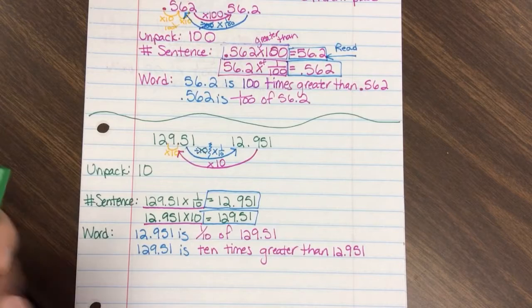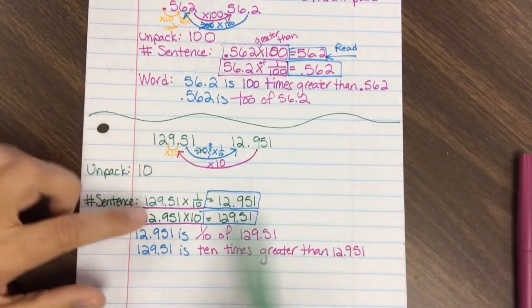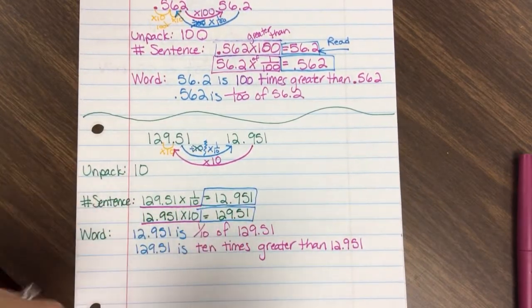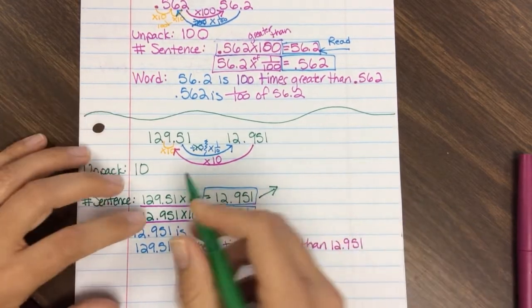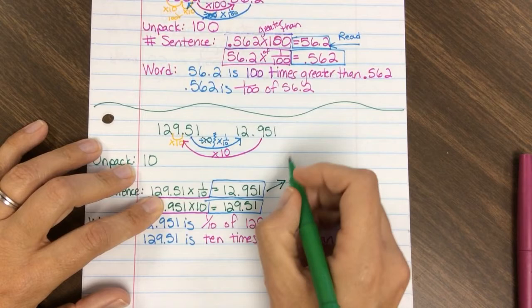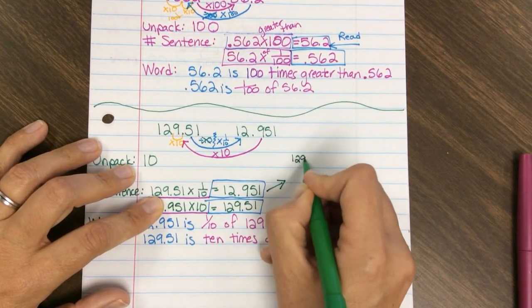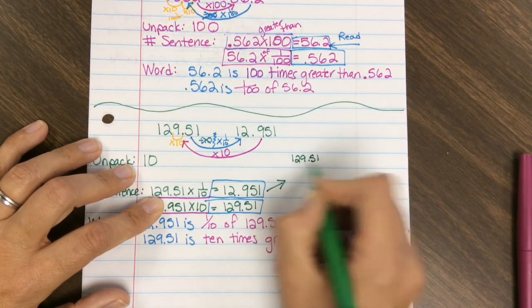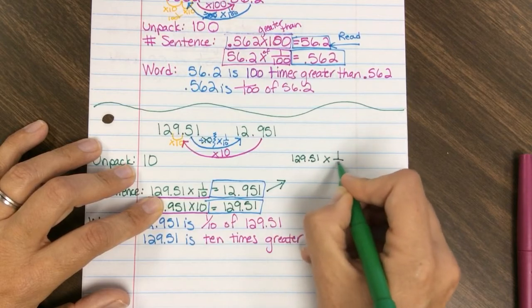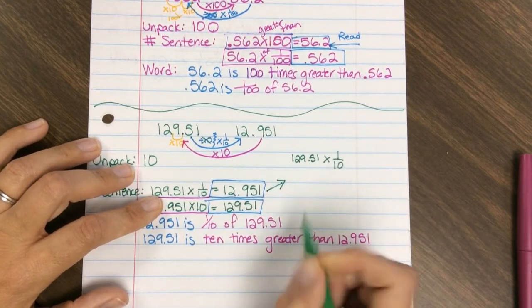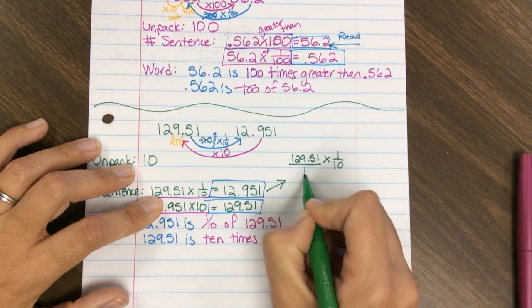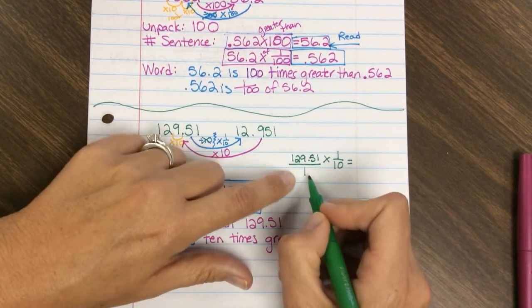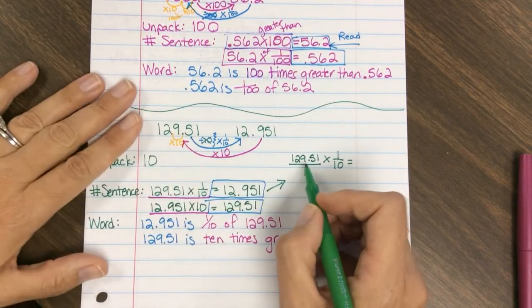Oh, I remember what I wanted to do. A lot of the kids are confused about this. So I want to take this over here for a moment. Okay. I want to prove to you guys that this is actually dividing by 10. Any number is simply over 1 as a fraction.